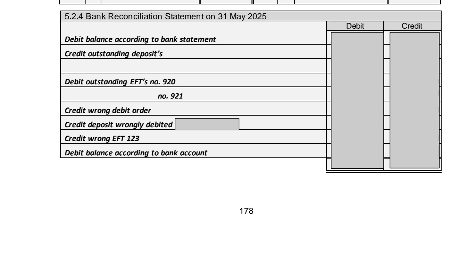Information 3 states that the bank statement showed an unfavorable balance of 8,770 Rand. So it's going to go on the debit side. Debit balance according to bank statement, 8,770 Rand. Credit outstanding deposits.